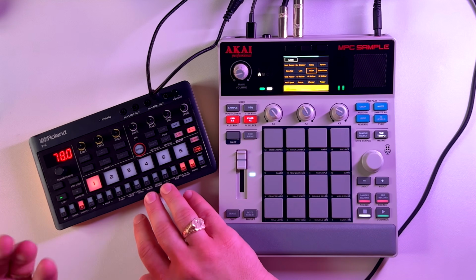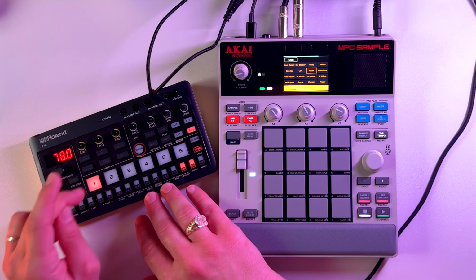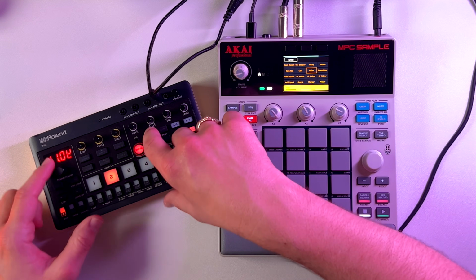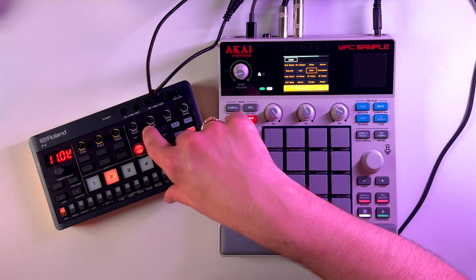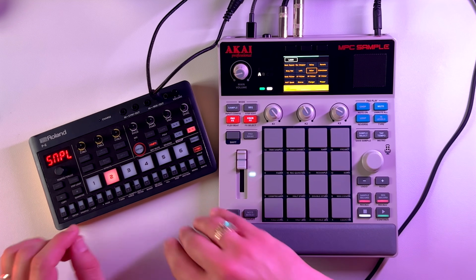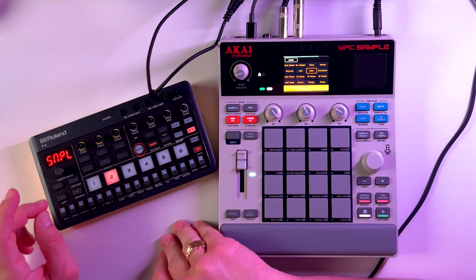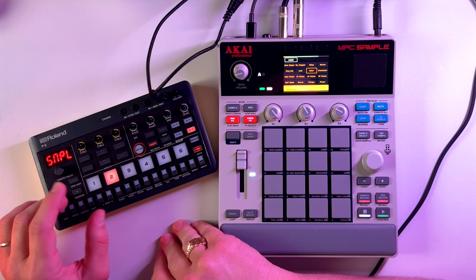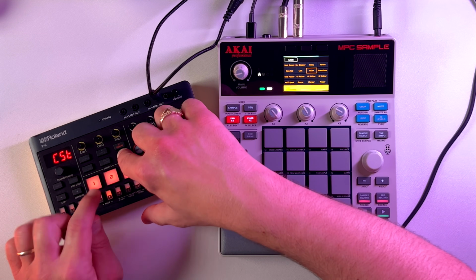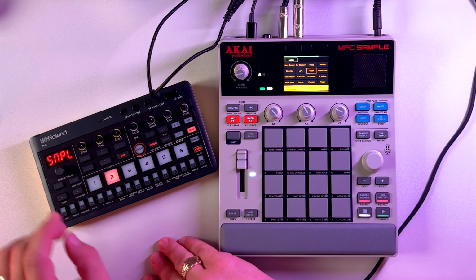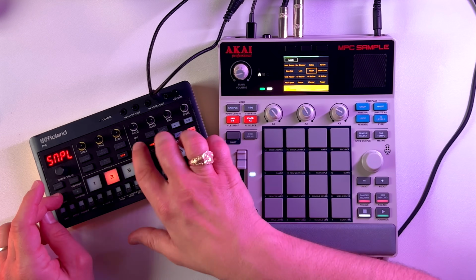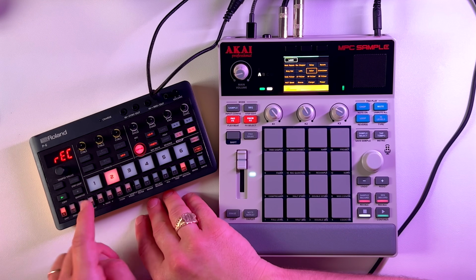So I have this loop, and if we were to take that and resample it to an empty pad, we can change the sample rate. So rather than being as clean as it originally sounds, we can really grit up the sample rate. So it's going to sound really distorted. And we can also add maybe something like isolator to take out all the low end and the high end. And then when we hit play, it's going to record this.